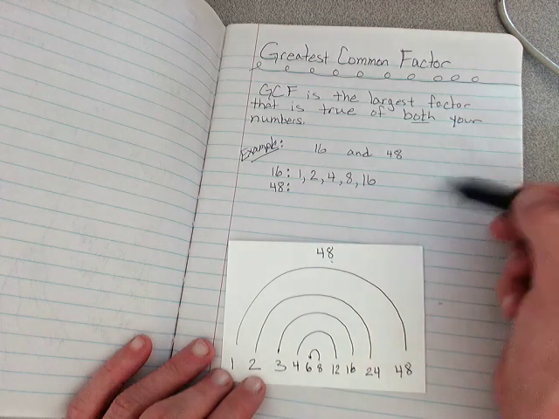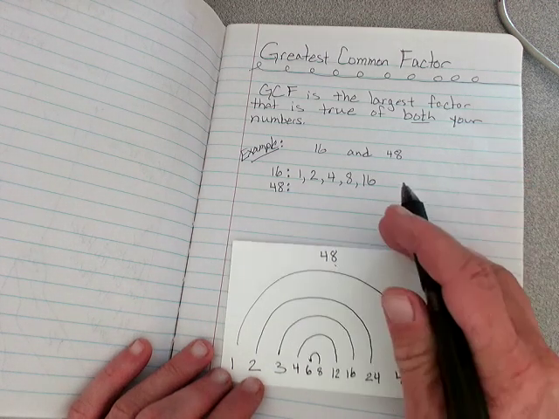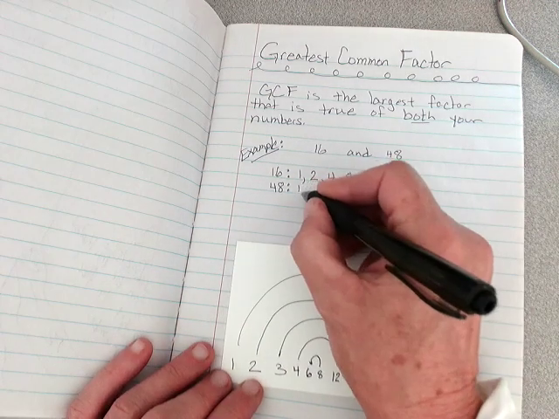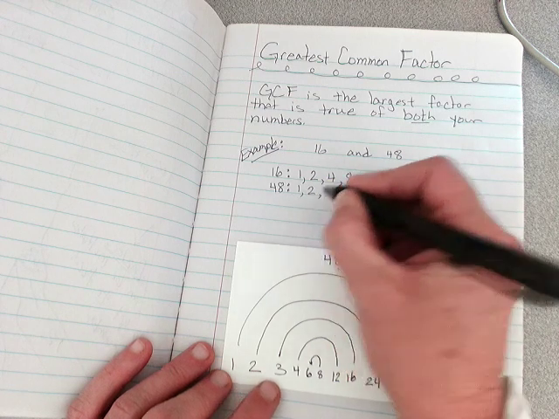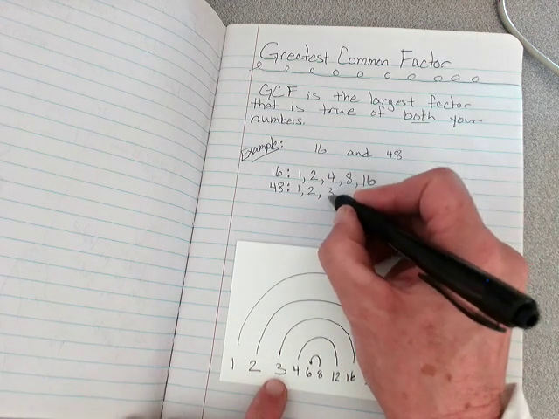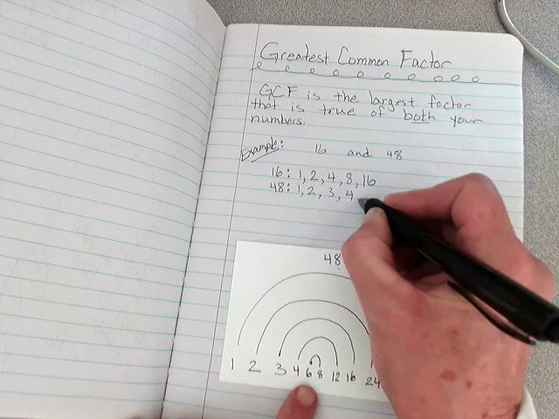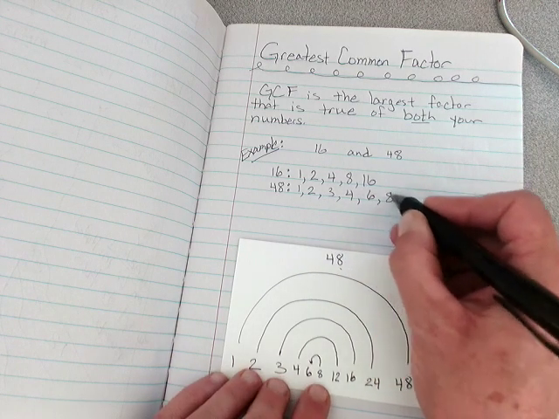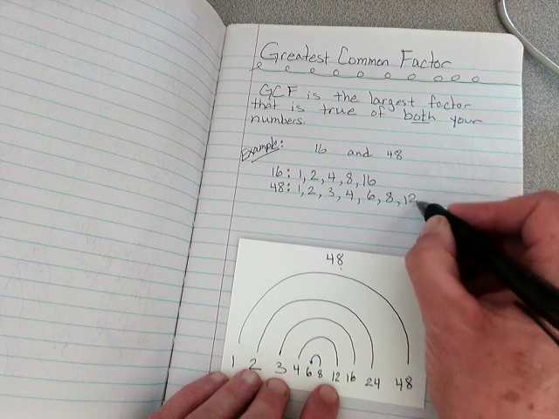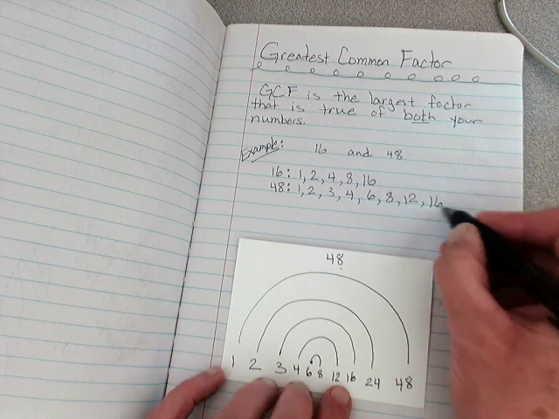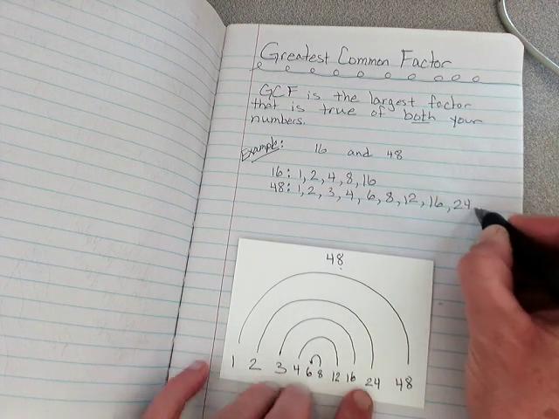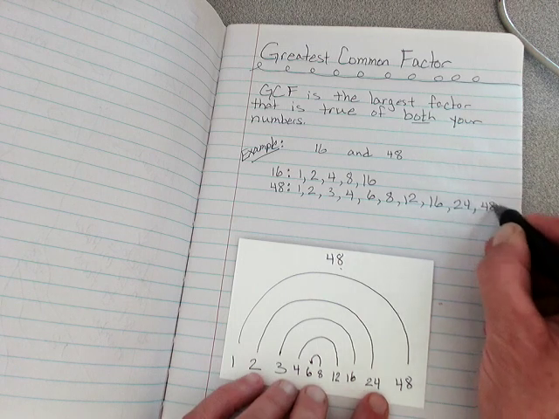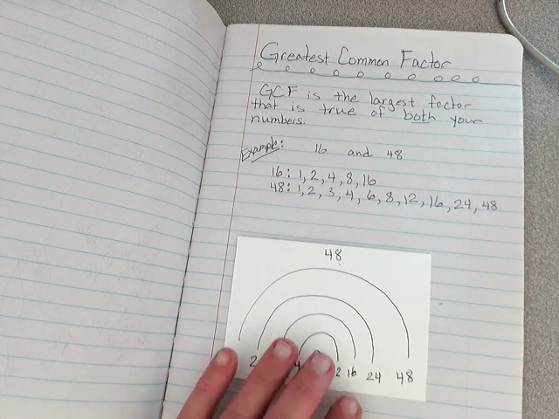I like to kind of keep them right in line below because it makes the next step easier. So 1 is a factor, 2 is a factor, 3 is a factor, and 4 is a factor, and 6 is a factor, 8 is a factor, 12 is, 16 is, 24 is, and 48 is.